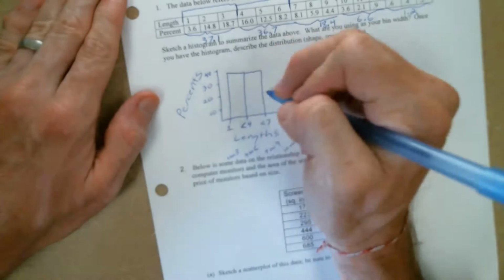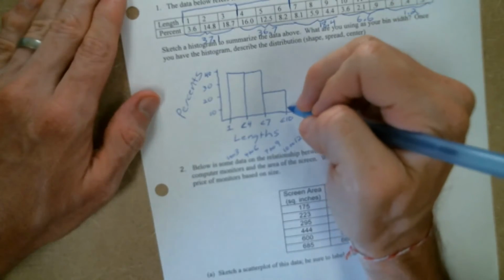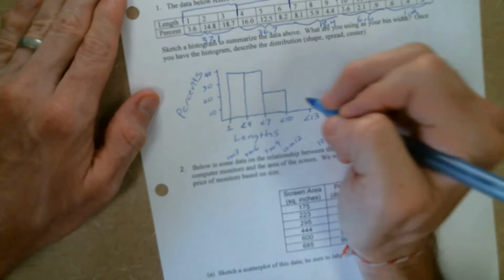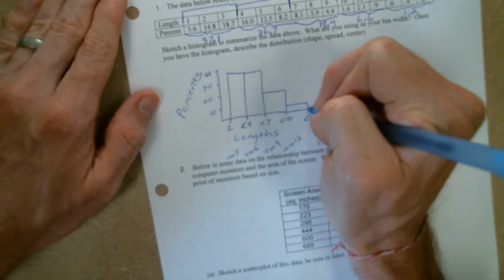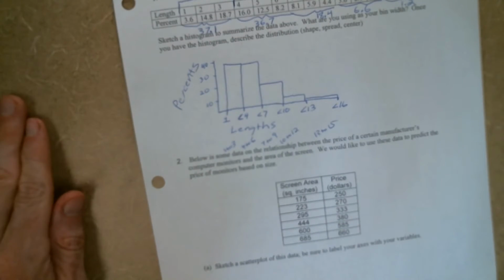I'm going to make this 18.4, about half the size of those. And then 6.6 will be down here. And then we'll have a 1.2, which is all the way down there. So that gives me a rough idea of what we're looking for.